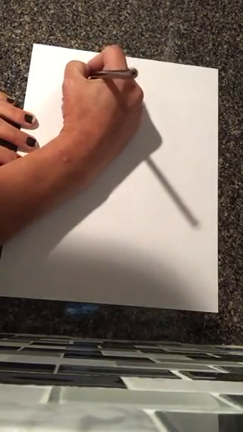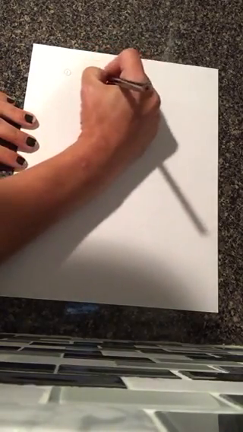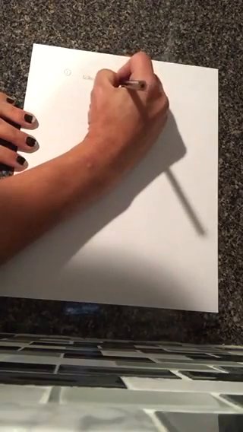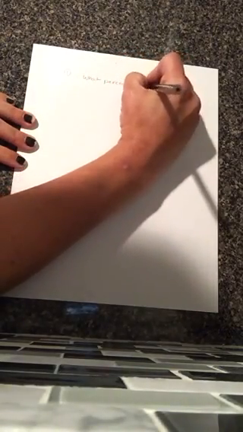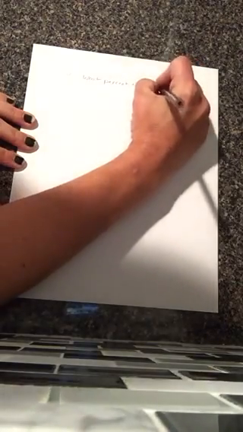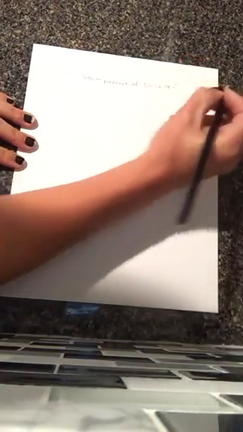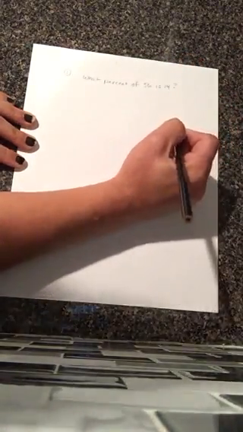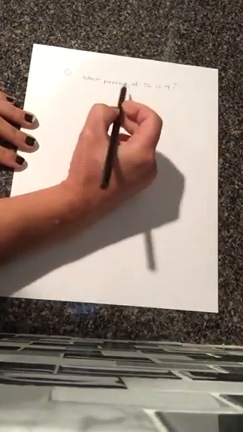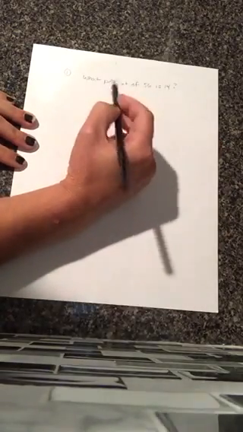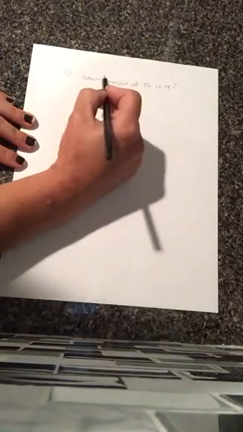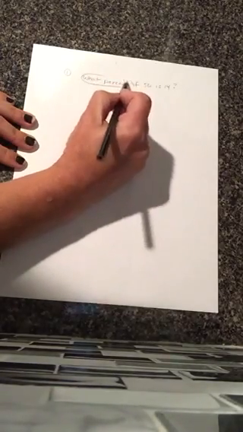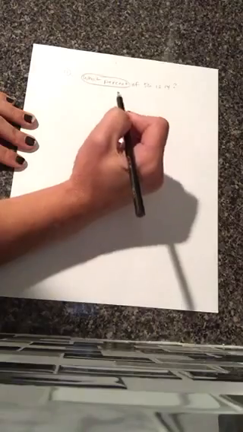And it says, what percent of 56 is 14. Now I know it looks a little bit challenging, but here's all you need to do. You have to figure out what is the missing piece. Well, whatever comes after what, that's your missing piece. So what percent? So I'm looking for a percent as my answer.